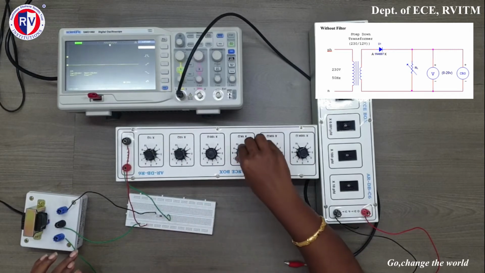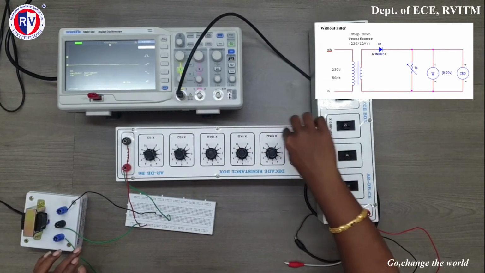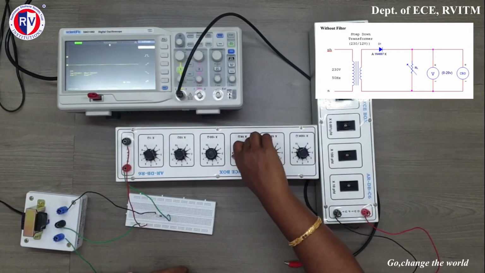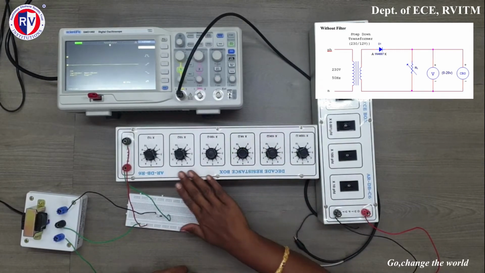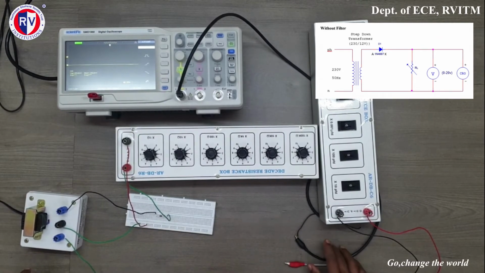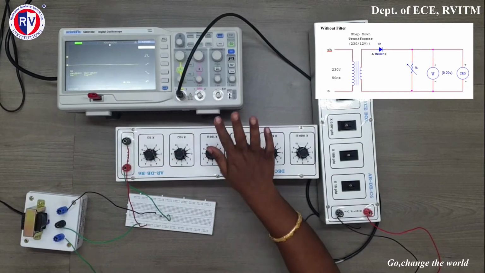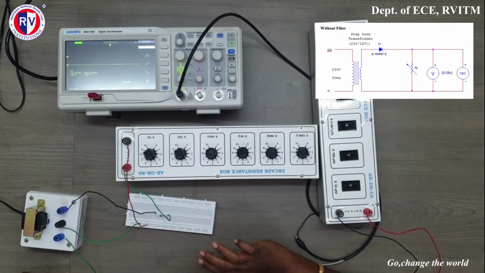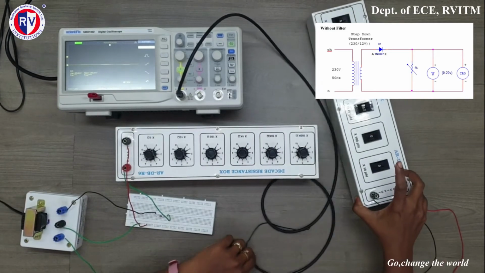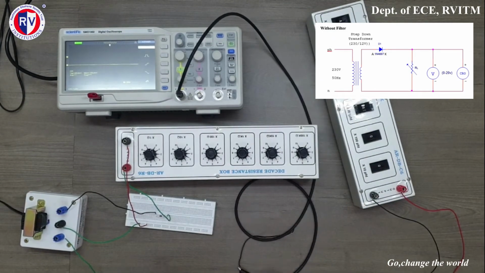I will maintain 5K. You can see the different readings here. According to the design, you need to keep the decade resistance box, which is a variable resistance box, at 5K, alright. And in the circuit there is a voltmeter symbol ranging from 0 to 20. Since you are using a DSO, the voltmeter is not necessary because it will only check the output voltage, fine.